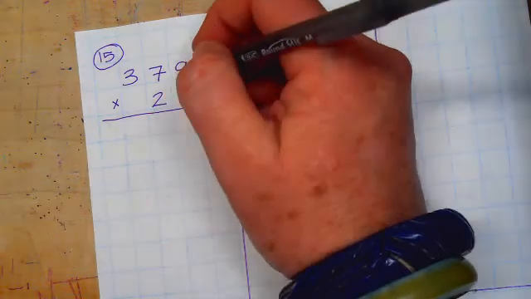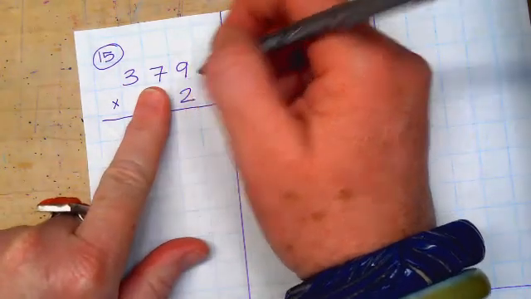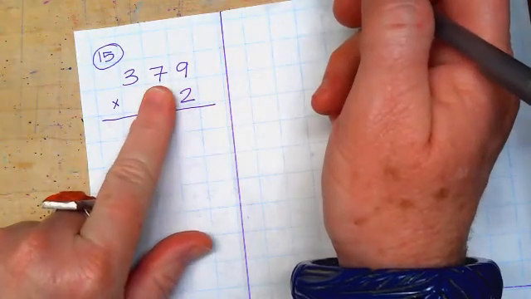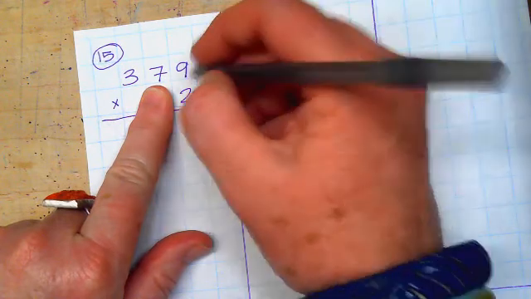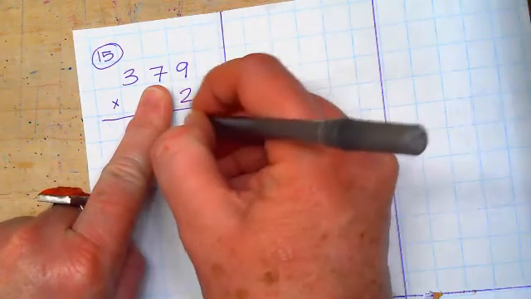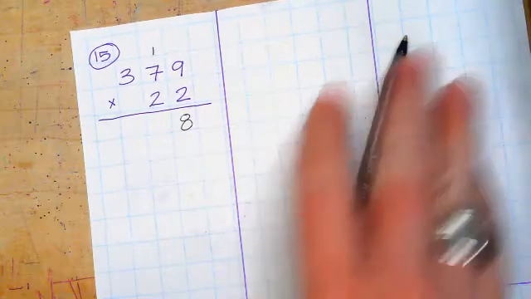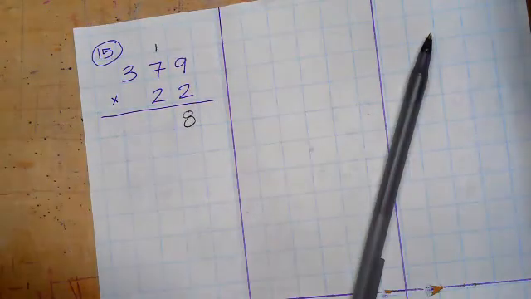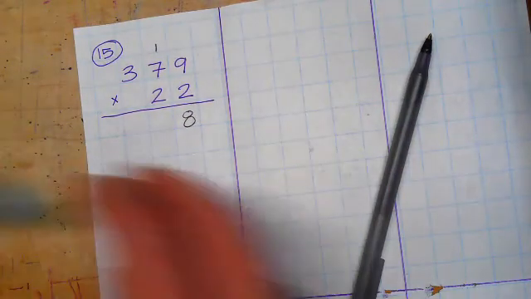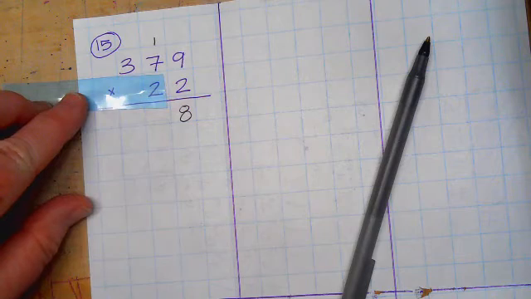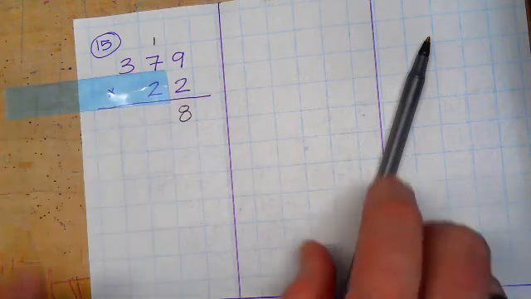So I'm going to start out with this number right here. I'm going to ignore the 2 that's over here. I'm going to multiply 9 times 2, which is 18, regroup. In fact, I'm going to cover this with a little blue piece of paper.